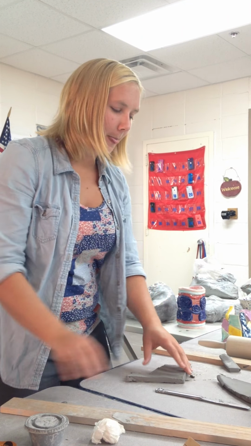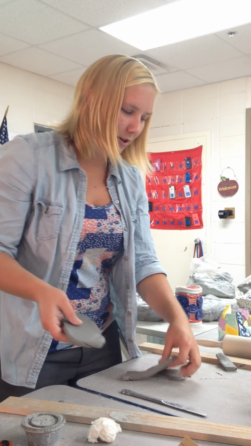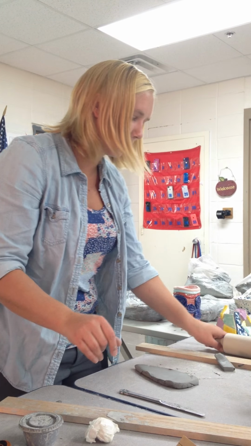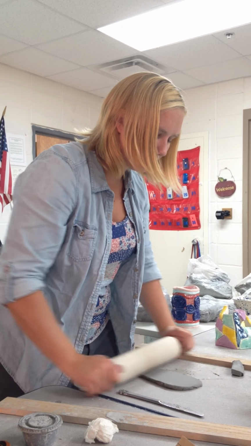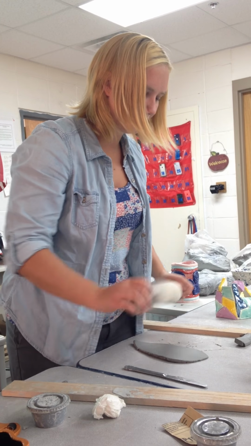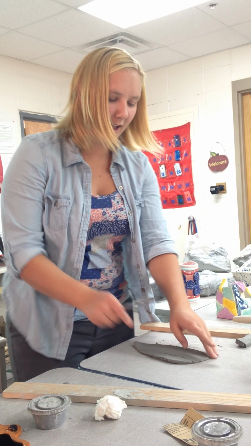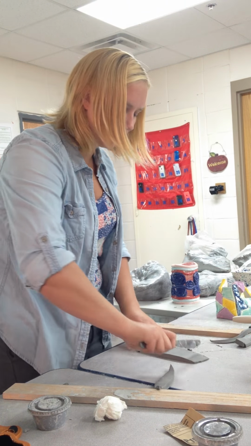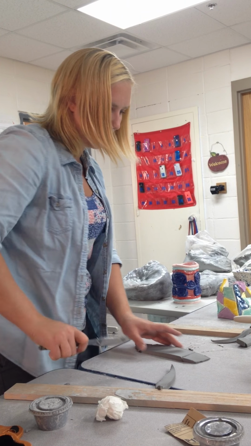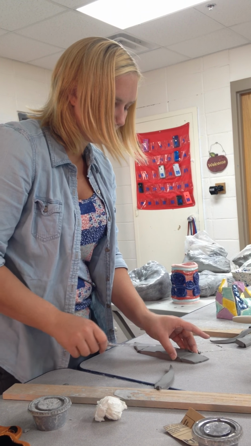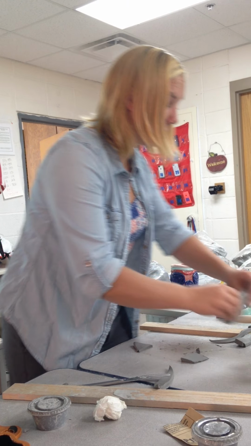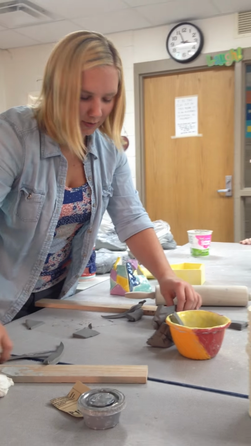All right, so I'm going to roll out a slab here for my wall. We're going to talk about how to attach them. What do you have to do when you attach two pieces of clay? Slip and score. Again, no size requirement. You guys can make these as big or small as you want, so long as it's a slab pot, so long as it's decorated using line.